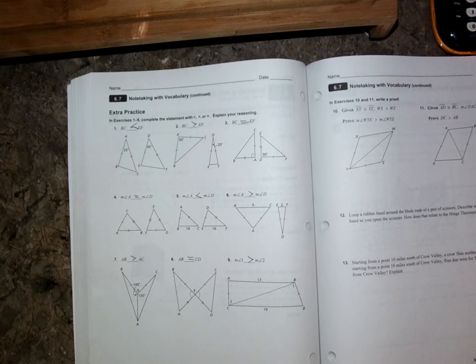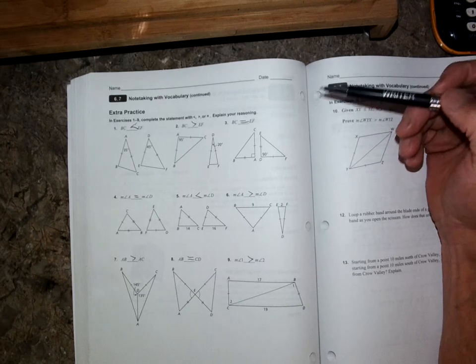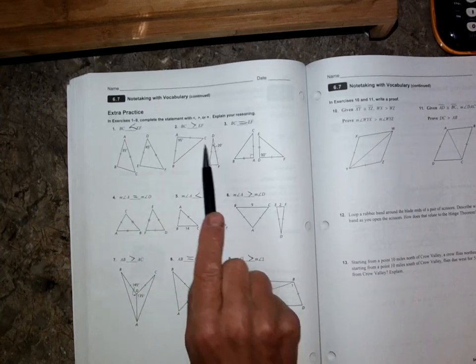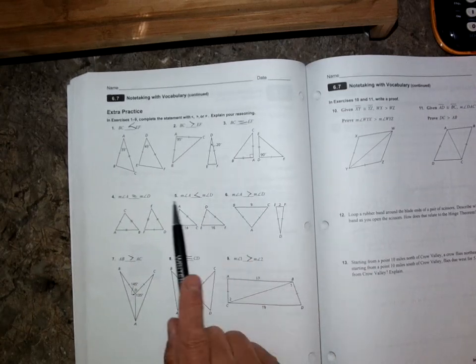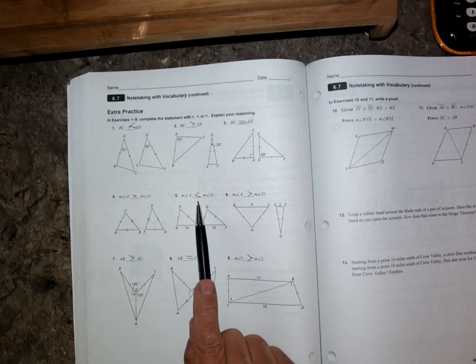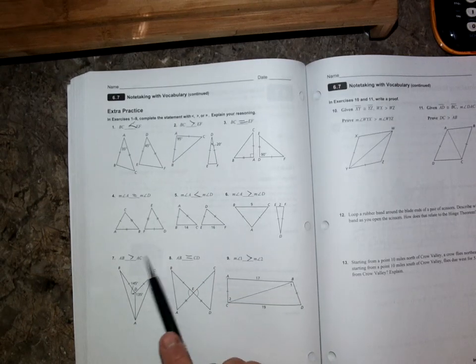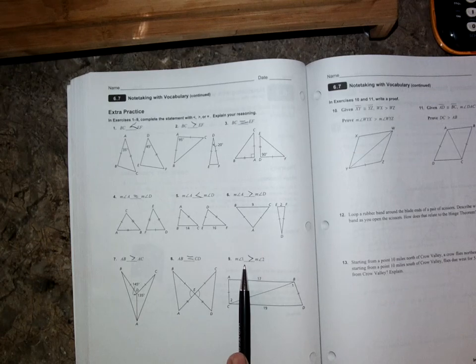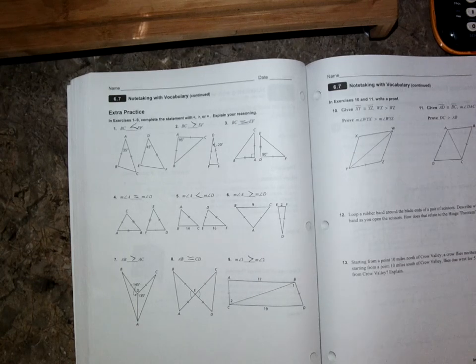So hopefully you realize that the assignment from Friday was super easy. All it takes is a little effort. I get BC is less than, BC is greater than, BC is equal, angle A is equal, angle A is less than, angle A is greater than, AB is greater than, AB is equal, and angle 1 is greater than angle 2. Easy, okay? All you do is that, and most of you did it. Great job, piece of cake.